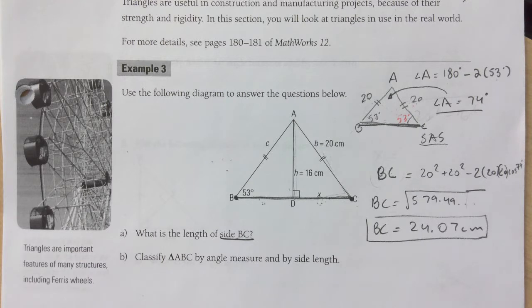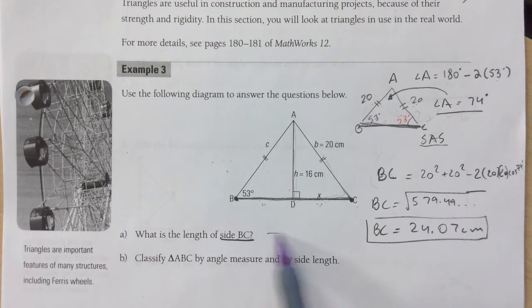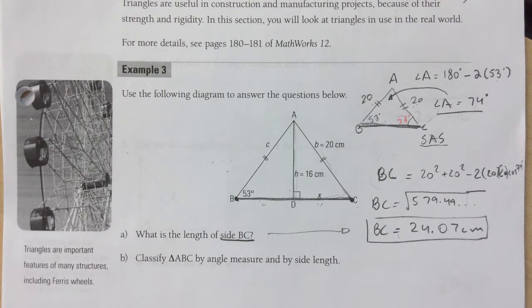Okay, Jordan, got you. Okay, so we found that side length here.